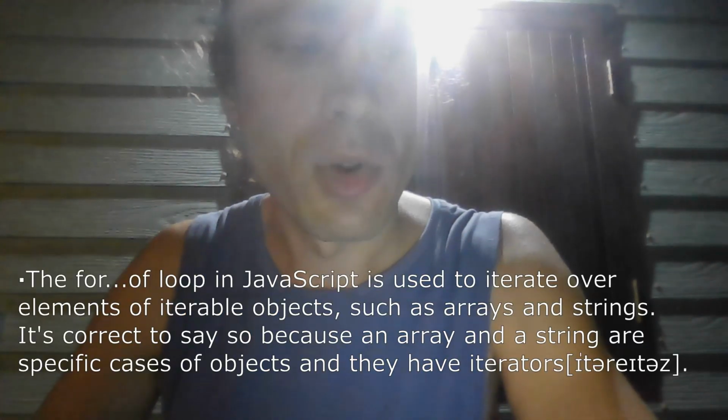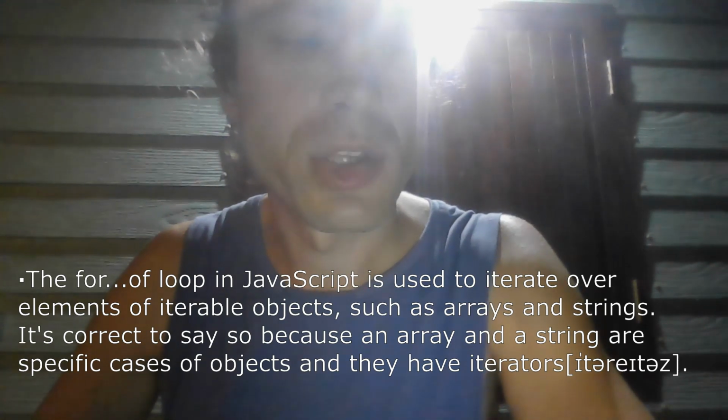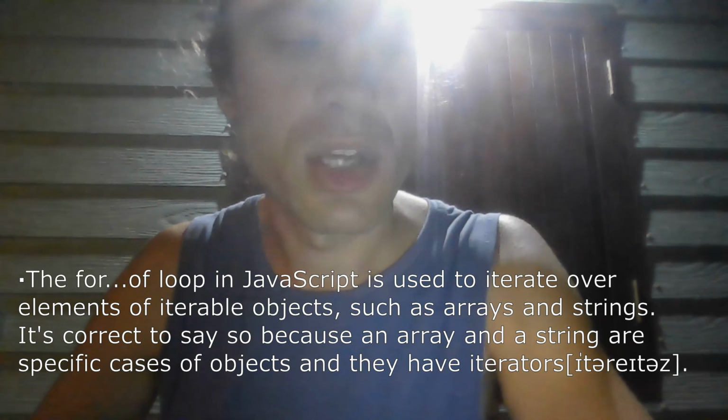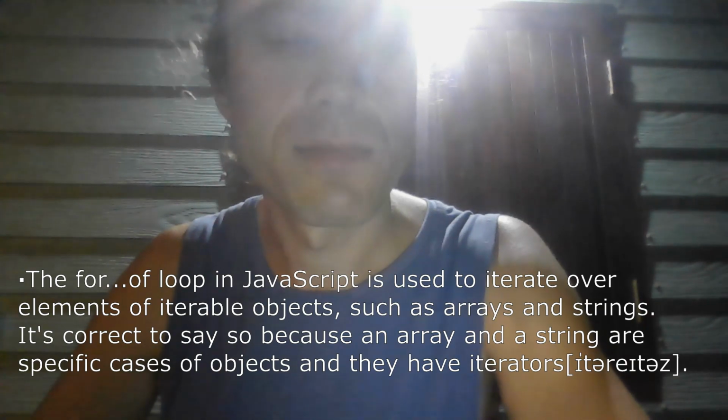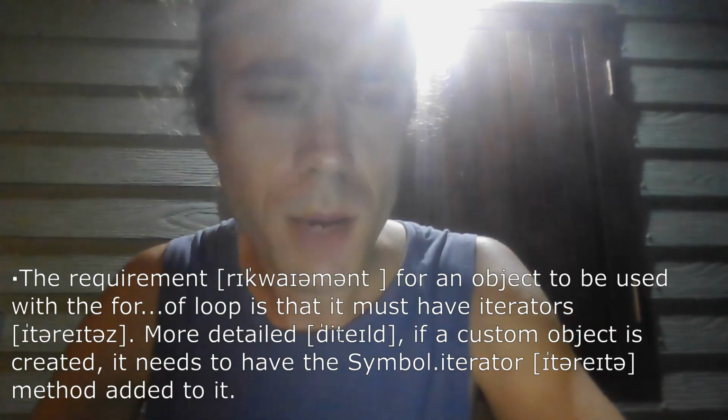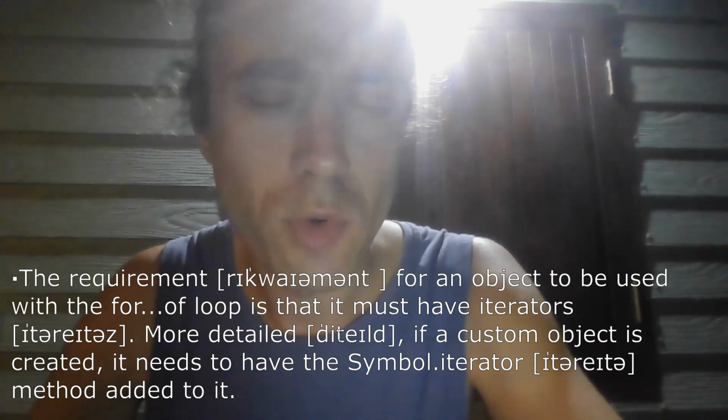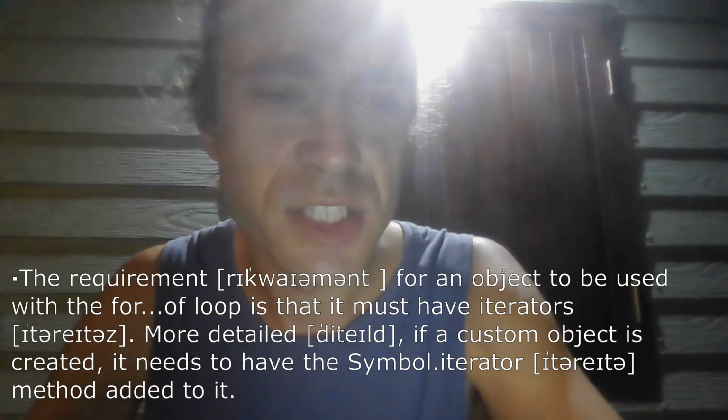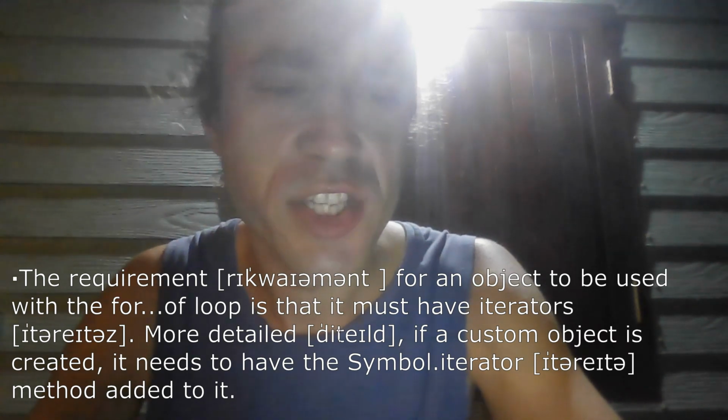The for-of loop in JavaScript is used to iterate over elements of an iterable object, such as arrays and strings. It's correct to say so, because an array and a string are specific cases of object, and they have iterators. The requirement for an object to be used with the for-of loop is that it must have iterators. In more detail, if a custom object is created, it needs to have the Symbol.iterator method added to it.